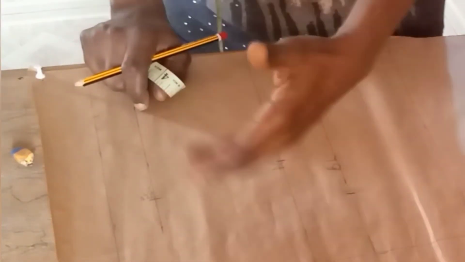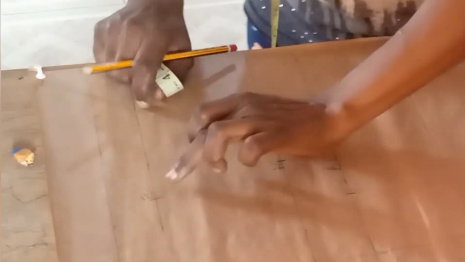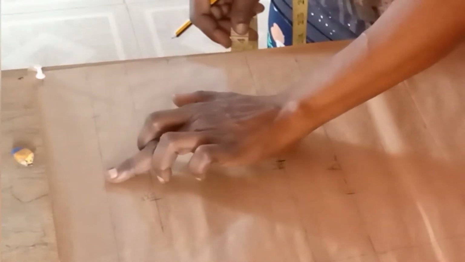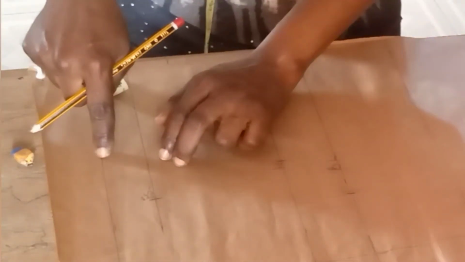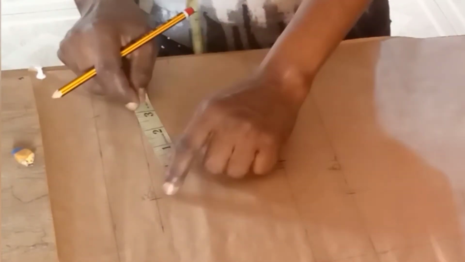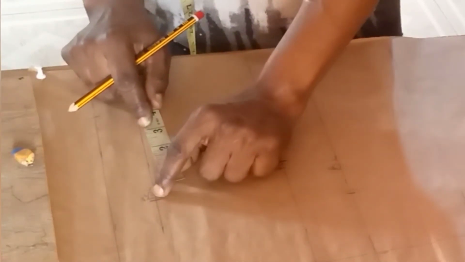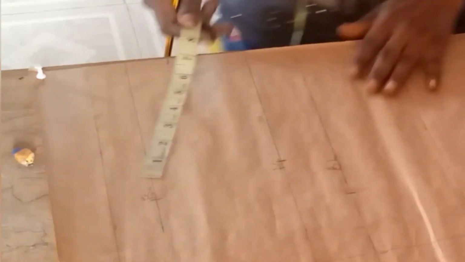But because of the female body structure, our shoulder is usually slanted. That is why we have to move by 1.5 inches downward from the shoulder line. So this new line, which is the front shoulder slant, stands as our new shoulder. So on that part, we'll apply our shoulder measurement.